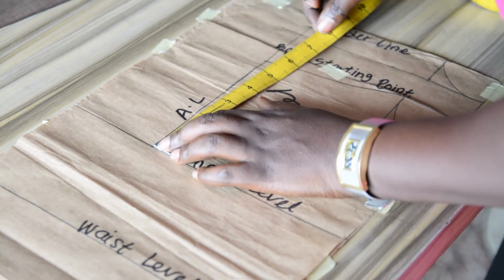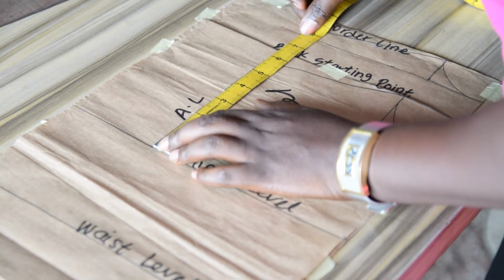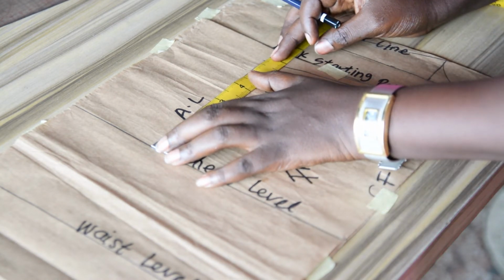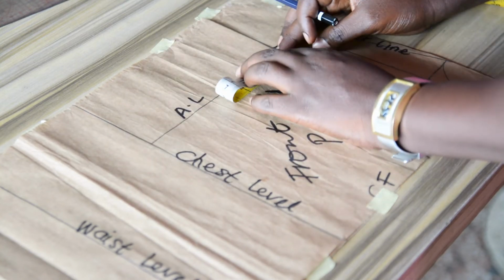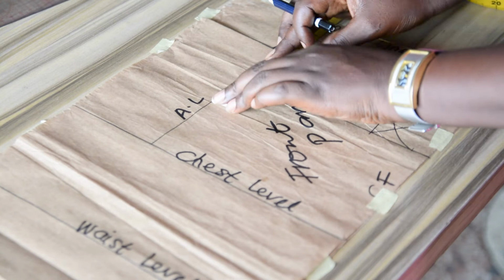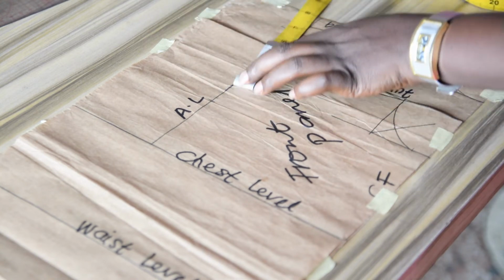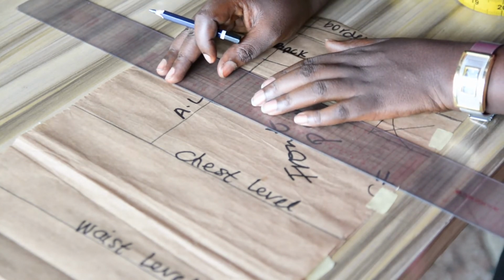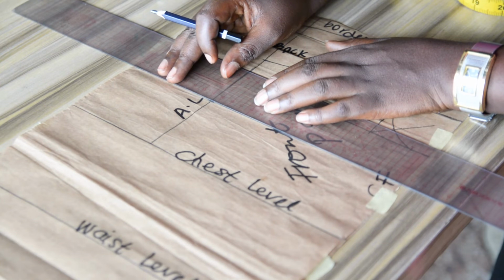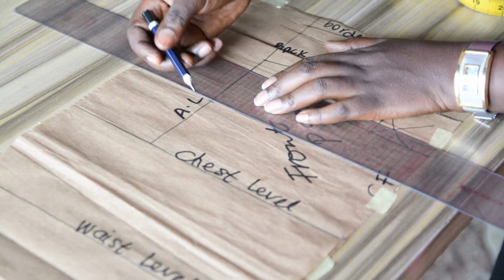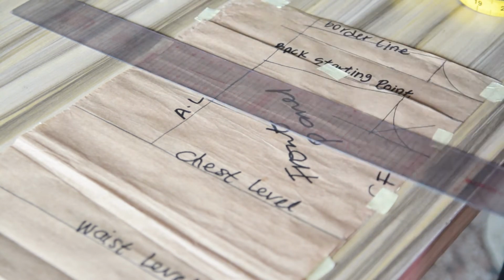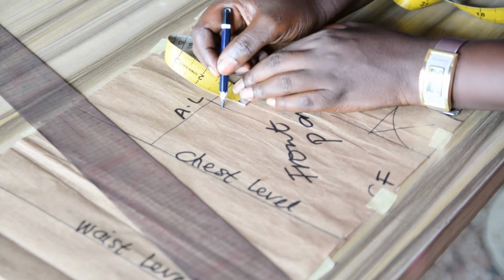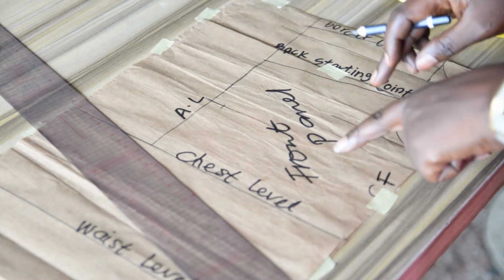So what I have left here is 5.75, and I will be getting the midpoint like so. So this is the midpoint. I'll be extending the point inward towards the center front and not outward. So then on the line, I will measure half of an inch inward. So can you see, this is why the front armhole is deeper than the back armhole.